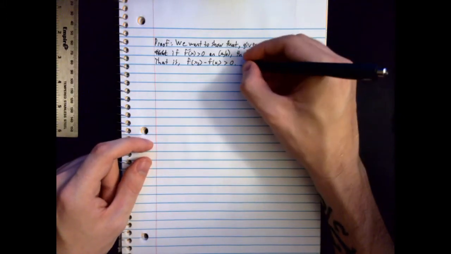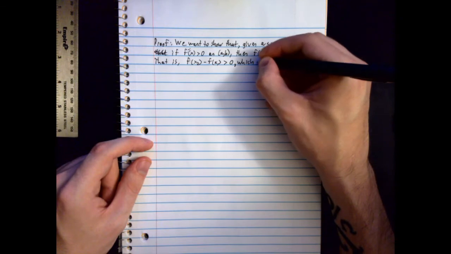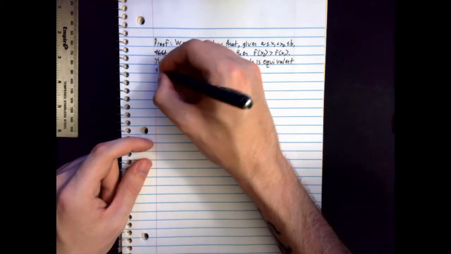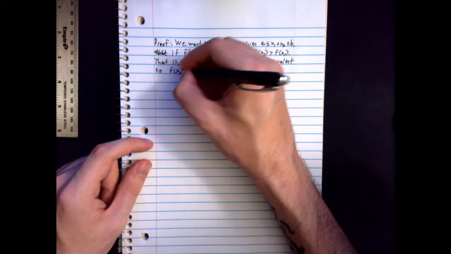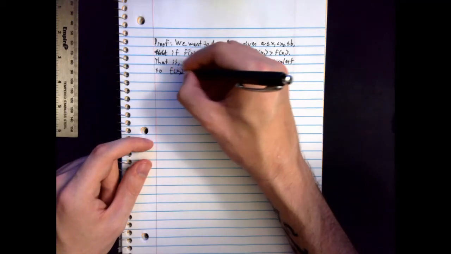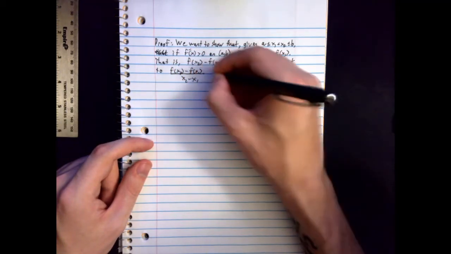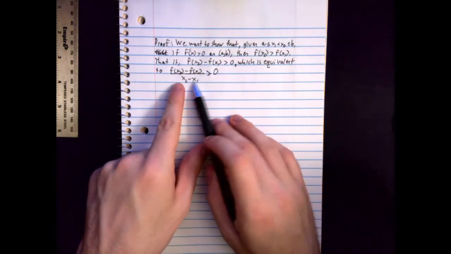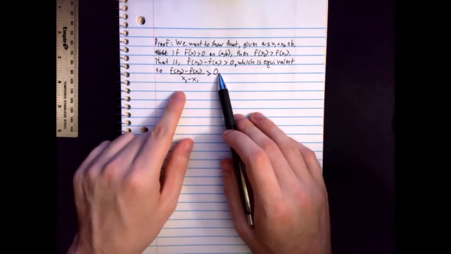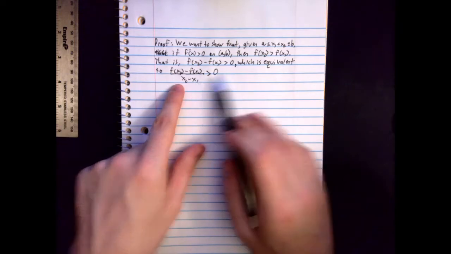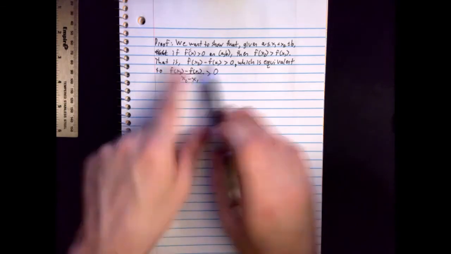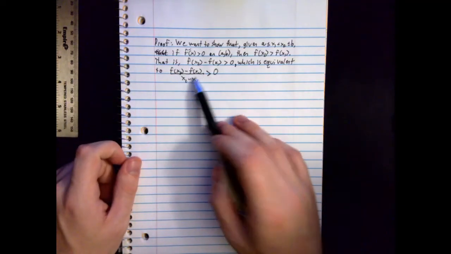So this is equivalent to f of x2 minus f of x1 divided by x2 minus x1 being greater than 0. All I've done here is divide by a positive number on both sides of an inequality, which doesn't alter the inequality at all. Since 0 is on the right, this is certainly true. So I just want to show that this inequality is true.